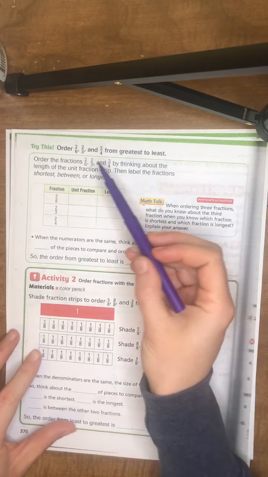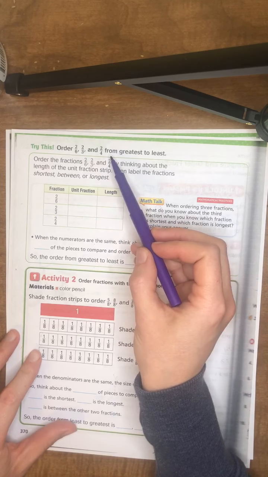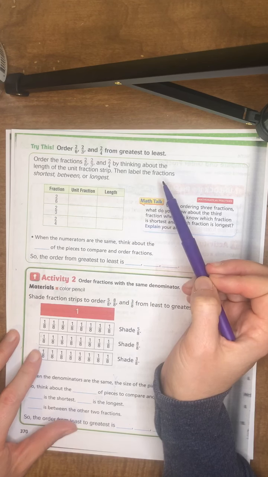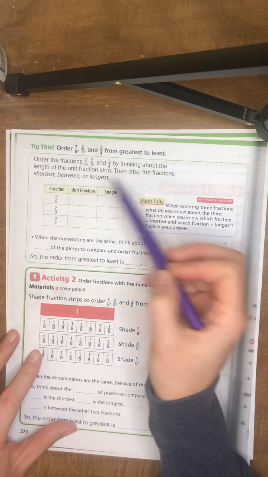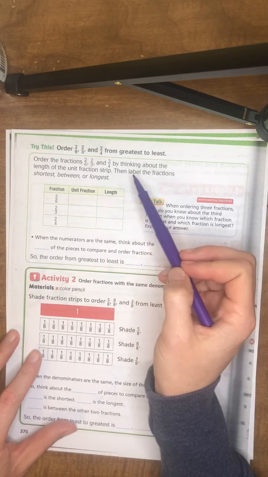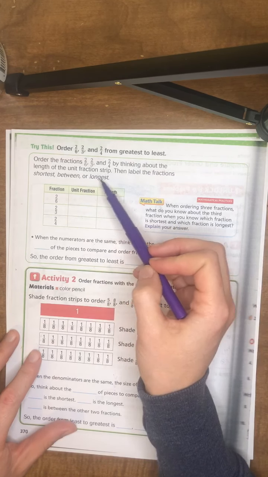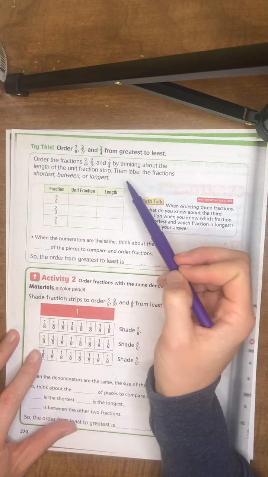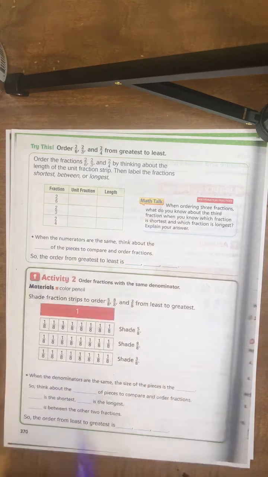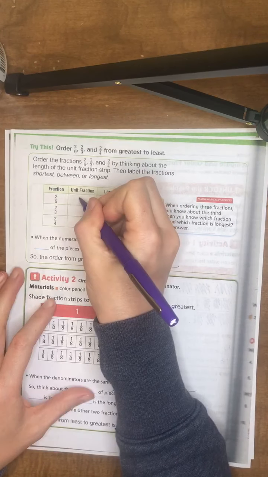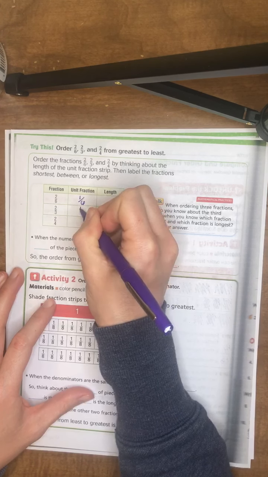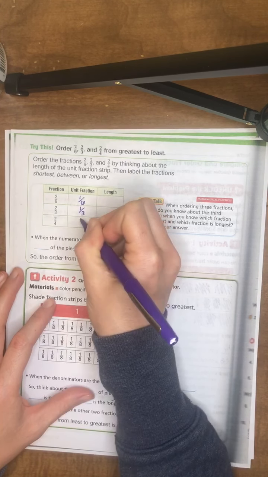So order 2/6, 2/3, and 2/4 from greatest to least. So it's just asking you to order by thinking about the length of the unit fraction strips, then label the fraction shortest, between, or longest. So we're thinking about it in sections of 1/6, 1/3, and 1/4.